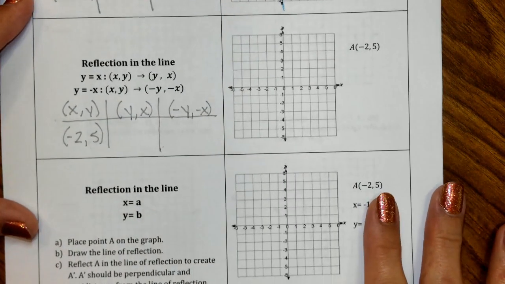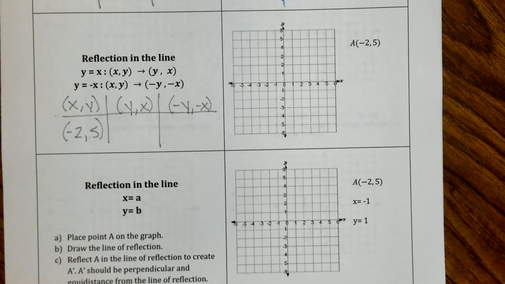Now let's take a look at reflection over y = x and y = -x. Again, this is still review from 8th grade. First thing we need to remember is what y = x looks like. That is a linear equation. Okay, so we need to remember that this is your y = mx + b. We don't have a plus b because it's going to cross through the origin.